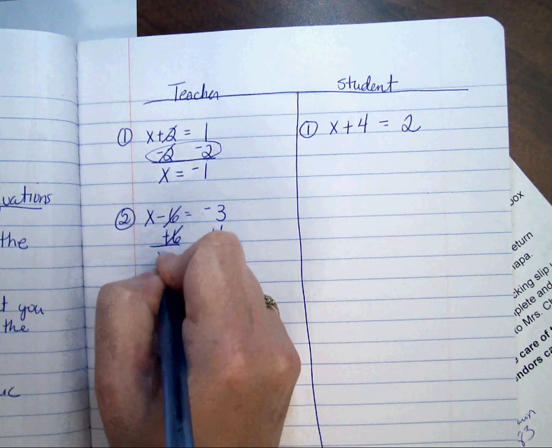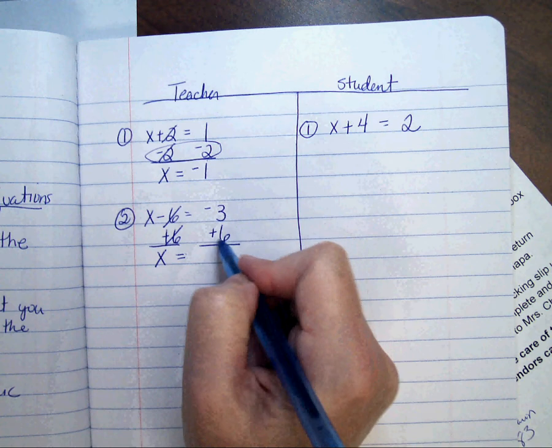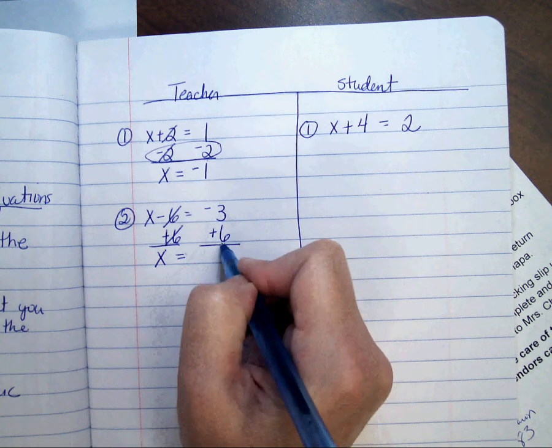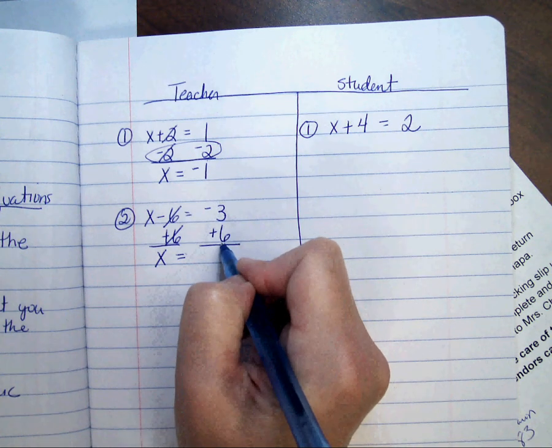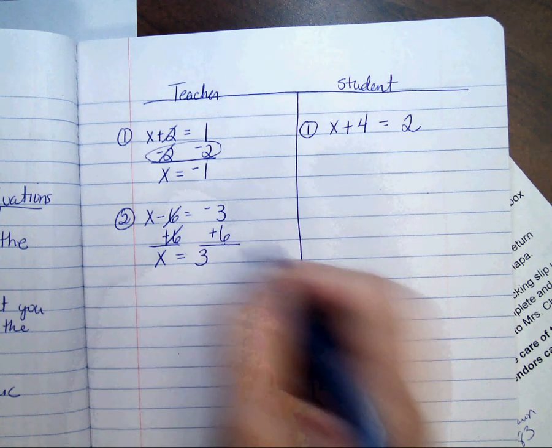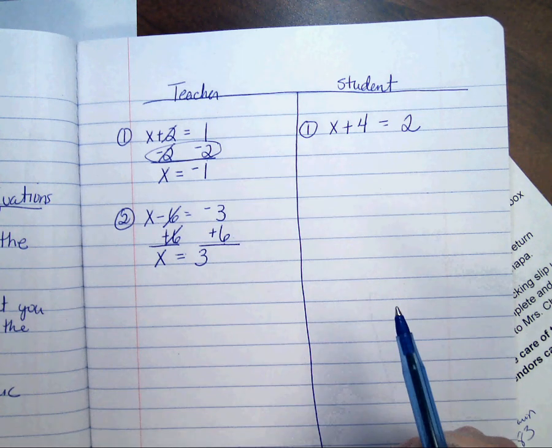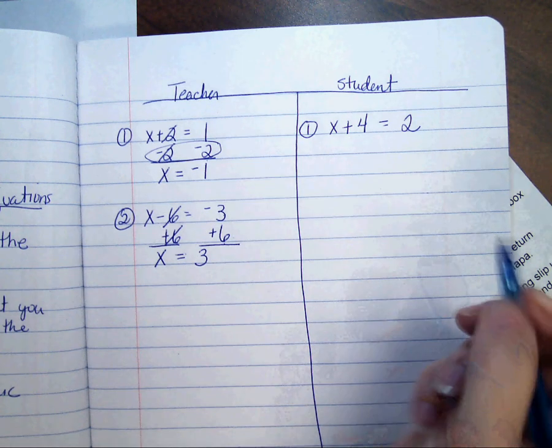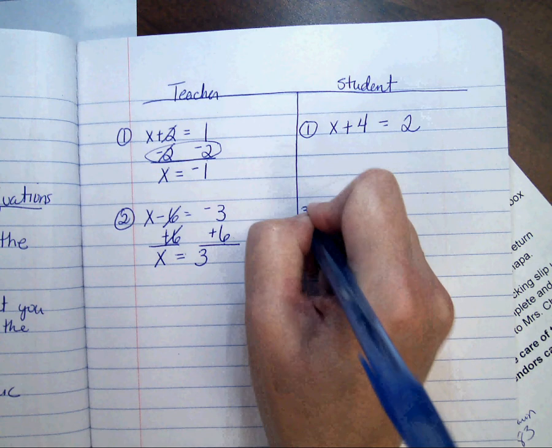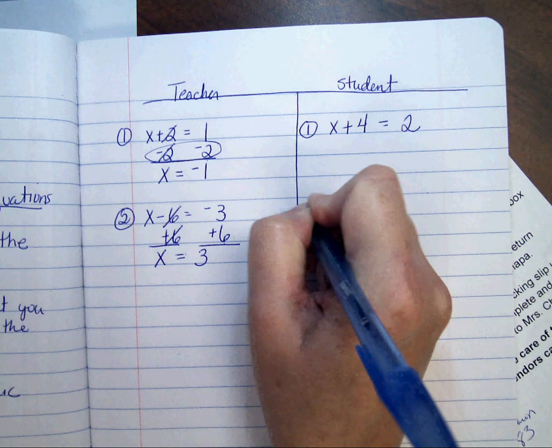Negative 6 plus 6, that's a 0 pair. That cancels out, leaving me with x on this side. Now, negative 3 plus 6, that's different signs. Different signs subtract. 6 minus 3 is 3, and it's going to be positive because I have more positives than negatives. X equals 3.